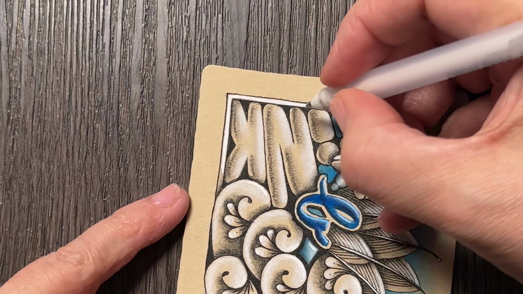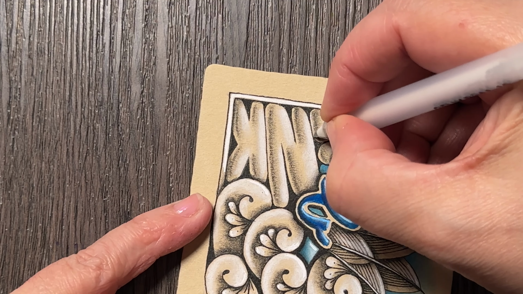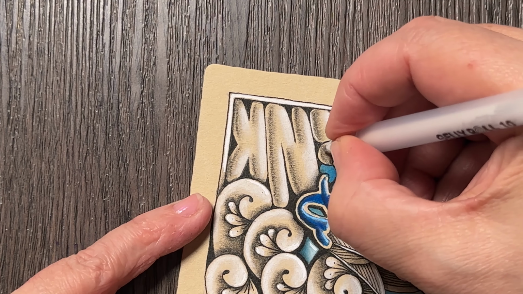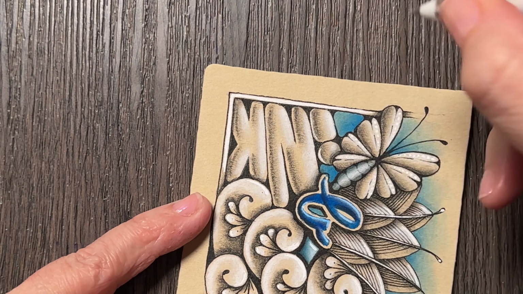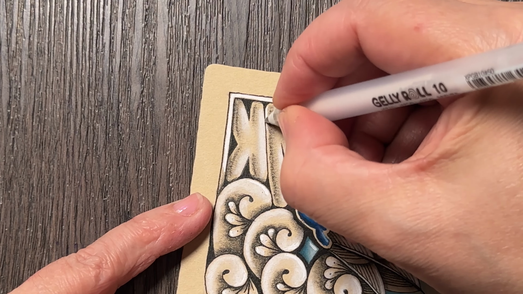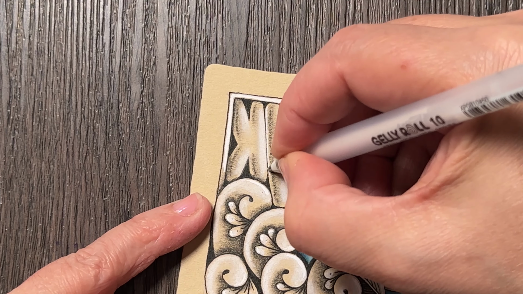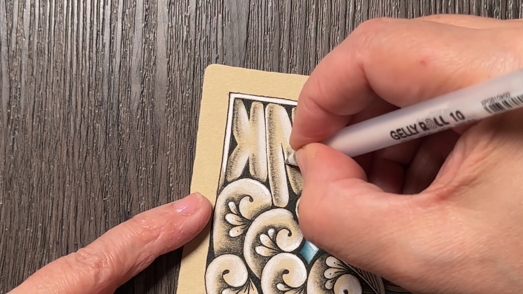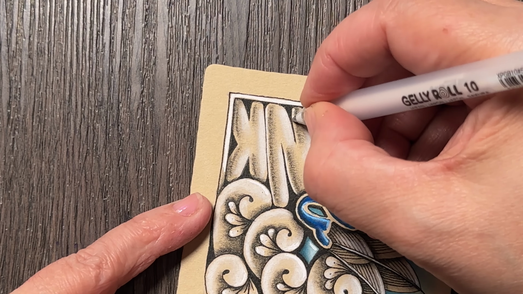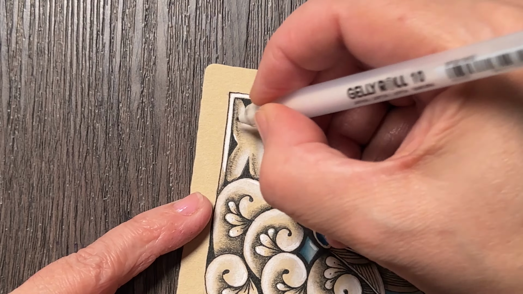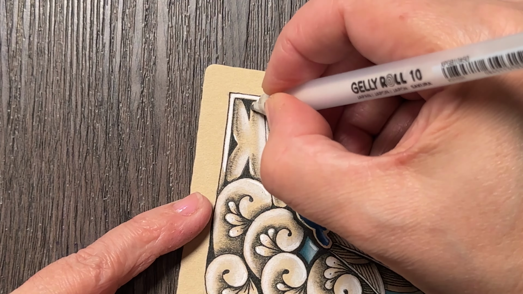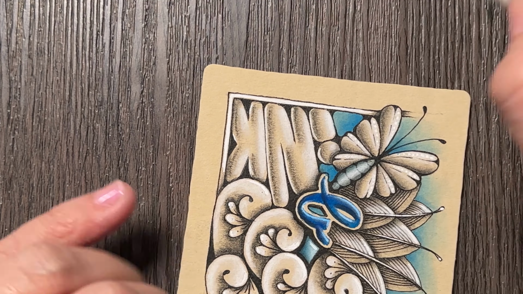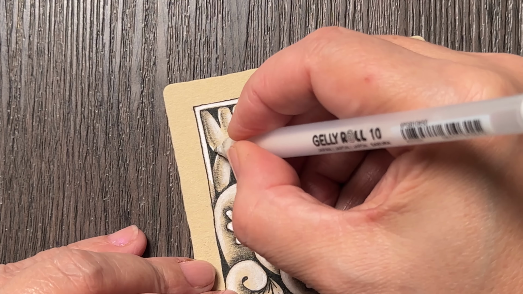And if you want to add this kind of a reflected light below your smiley shaped shades, you can do so with your white jelly roll. Maybe just a little bit here.